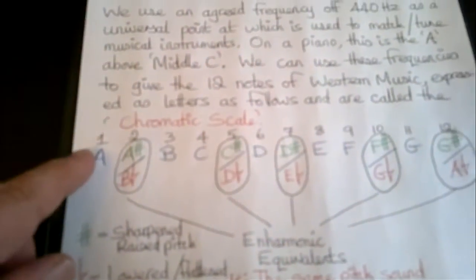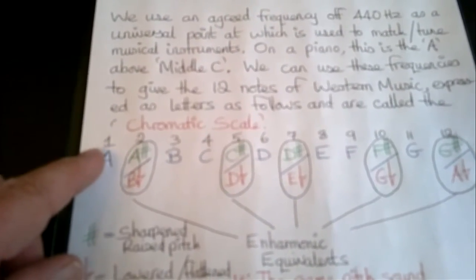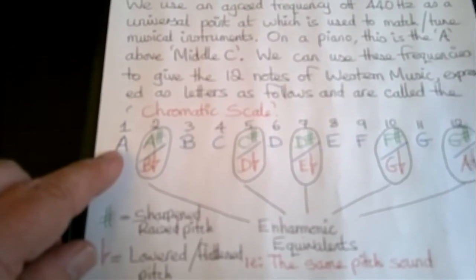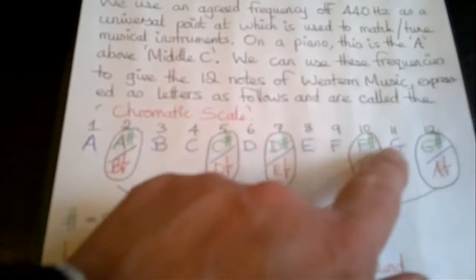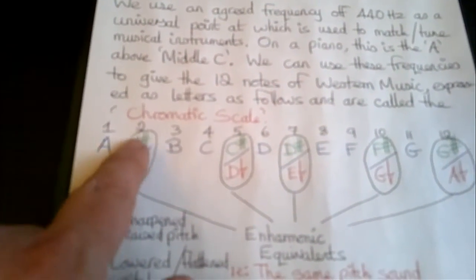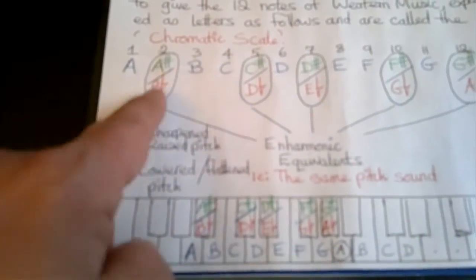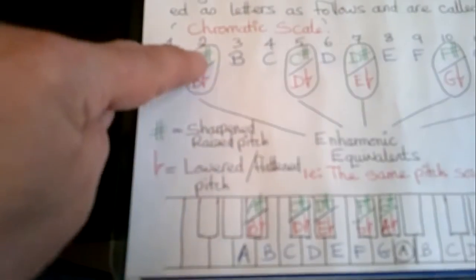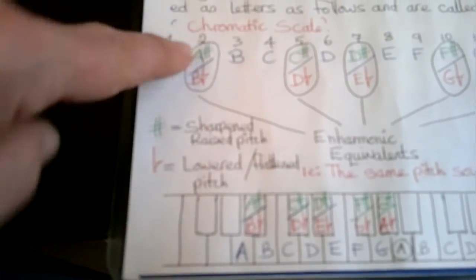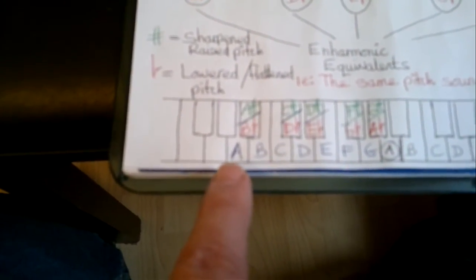But basically, this is what's more important to us. So I've written out 1 to 12, and I've got A, B, C, D, E, F, G there, and in between I've got the A sharp, B flat, C sharp, D flat, and so forth, as you can see. Now below, I've drawn these circled ones, and they're called enharmonic equivalents. These are like the black notes on the piano. Now, I've written here the green equals sharpened or raised in pitch, so the A sharp there is raised, and that represents lowered.